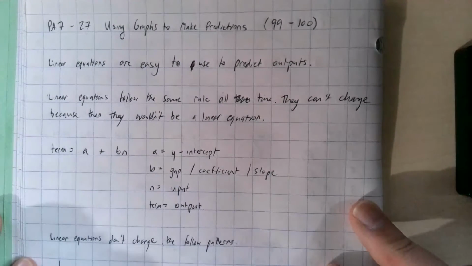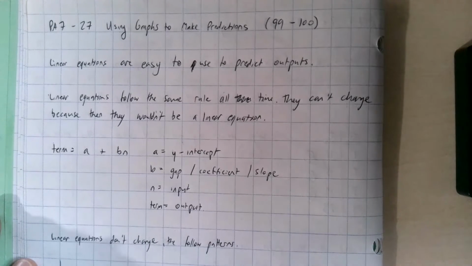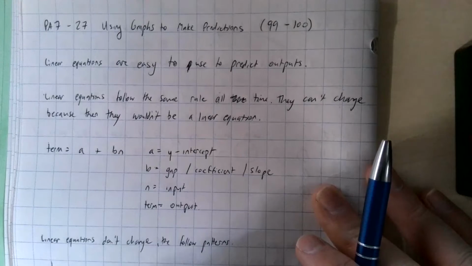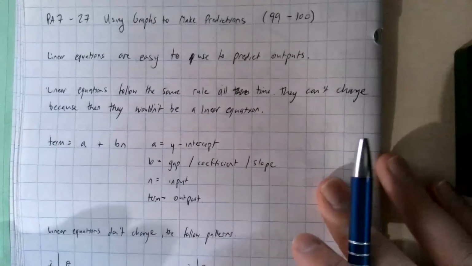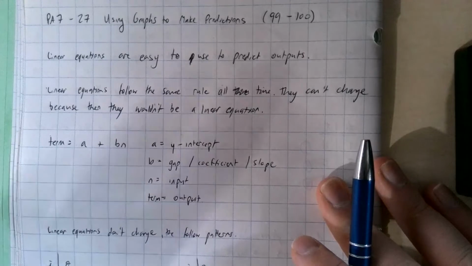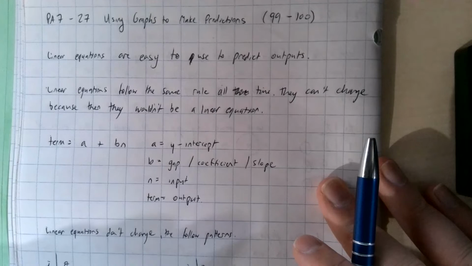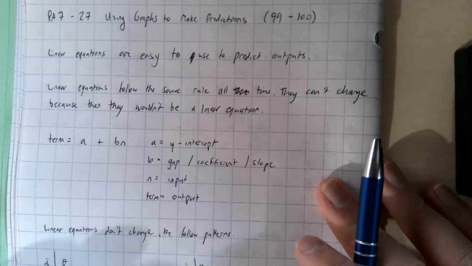Okay, so we are looking at patterns in algebra, grade 7, lesson 27, found on page 99 and 100. What we're going to be looking at today is how linear patterns are very, very easy to make predictions with, because a linear pattern follows the same rule the entire time. They don't change, and therefore they're very easy to project and get an understanding of where they're going. Because once the line starts, it doesn't stop.